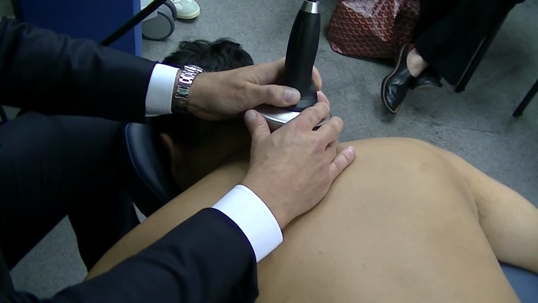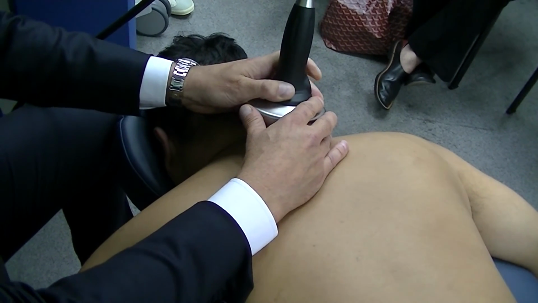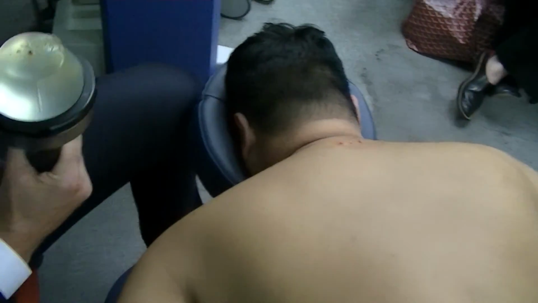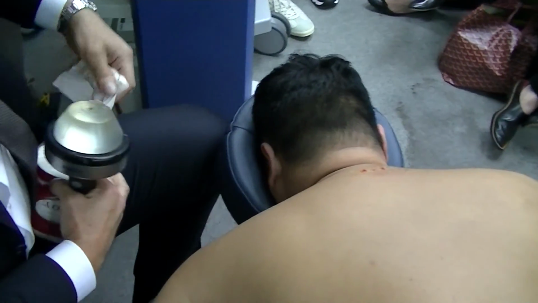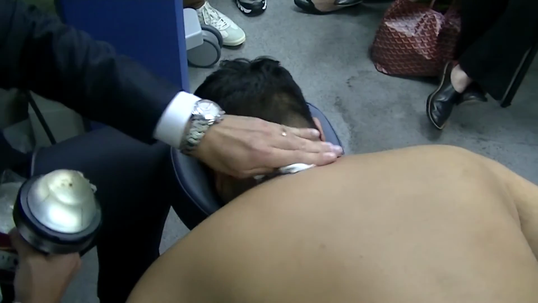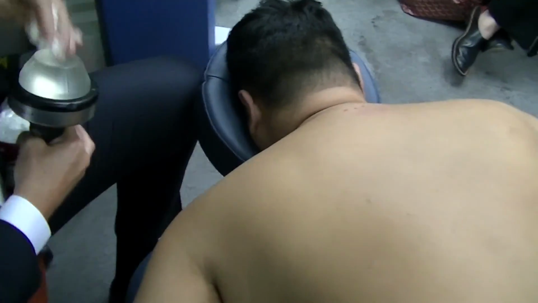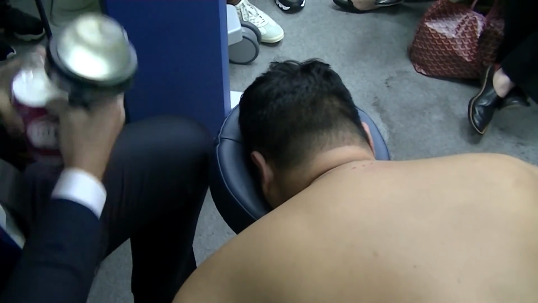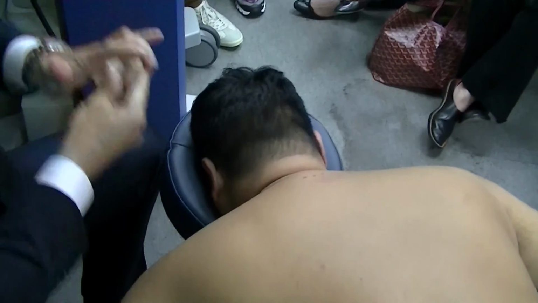So when this therapy is done, you write down the depth you treated, the energy level, the frequency, and luckily it stops automatically after 4,000 shots. So even if I looked away. And how long did it take? 5 minutes? So it didn't take very long.